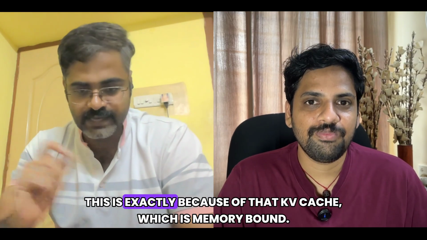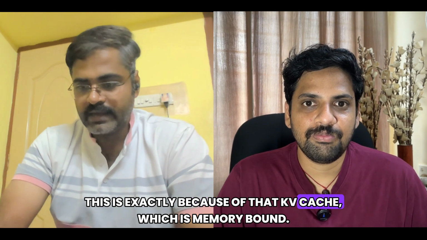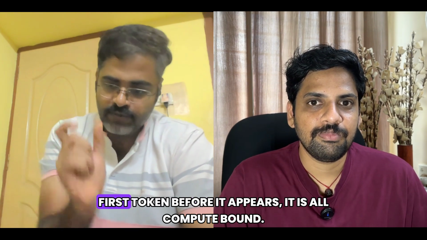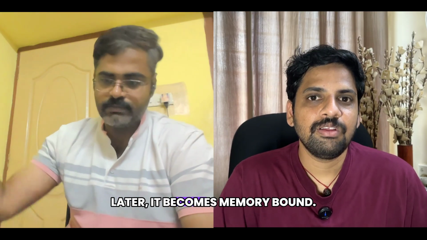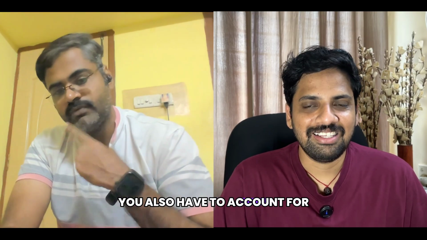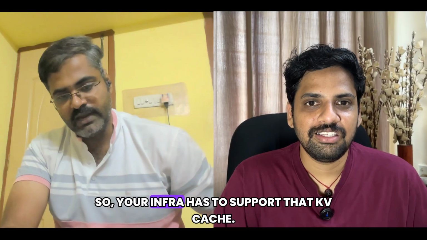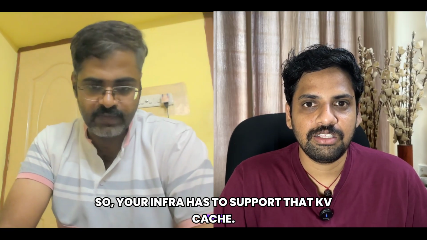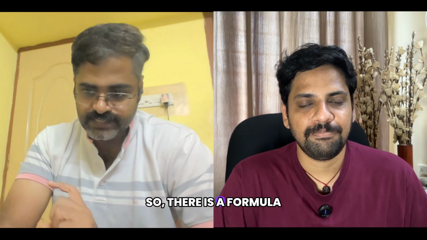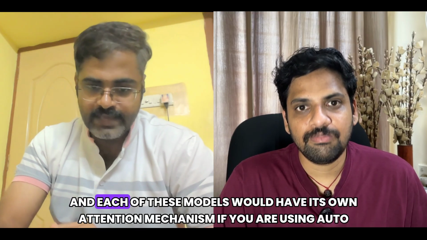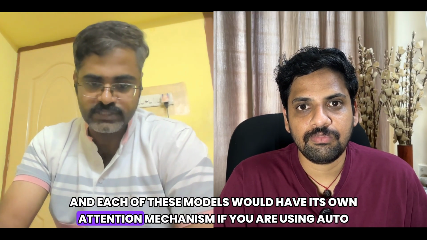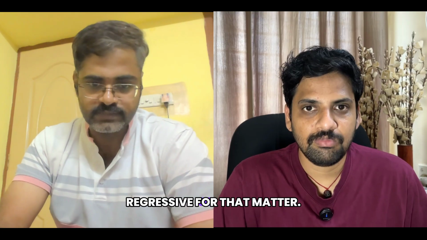This is exactly because of that KV cache, which is memory bound. First token, before it appears, is all compute bound. Later, it becomes memory bound. You also have to account for that. So your infra has to support that KV cache. There is a formula wherein you first look at your model, and each of these models would have its own attention mechanism, if you're using autoregressive for that matter.